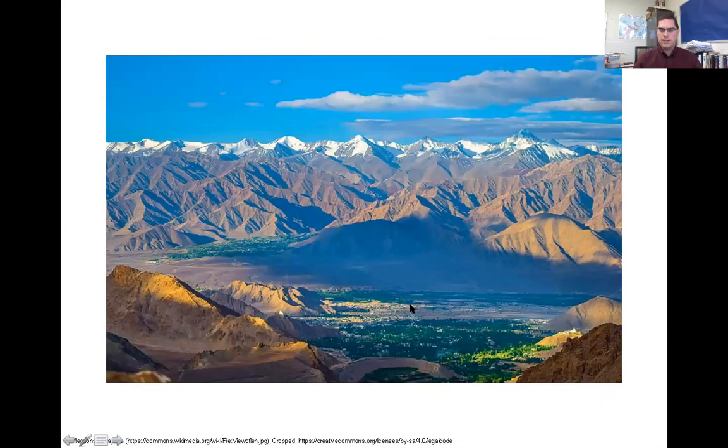And here's another neat photo of the Himalayas. So this, if I remember correctly, this photo is from India. So here's an inhabited area of India. You can see these farm fields that go right up to these foothills in the Himalayas, and then the Himalayas there in the distance.